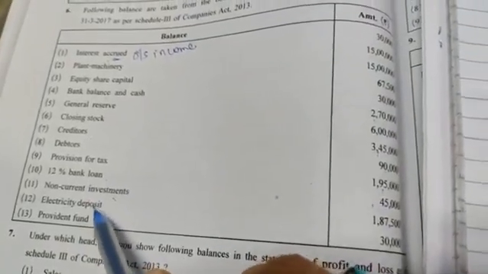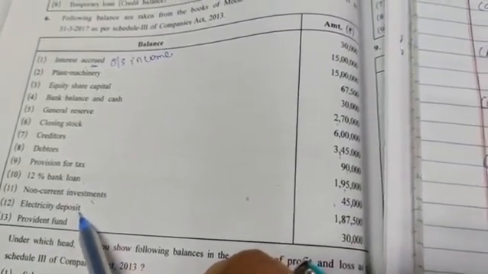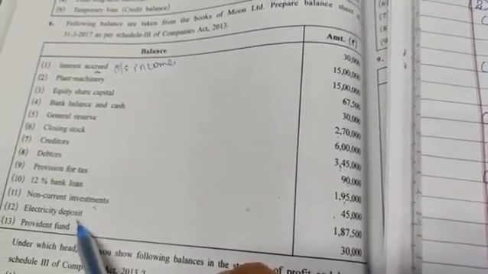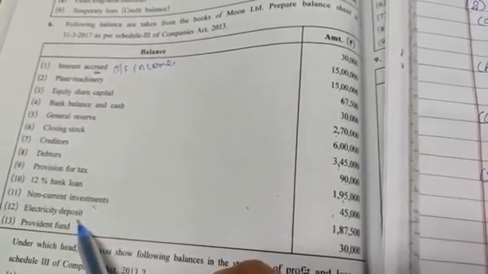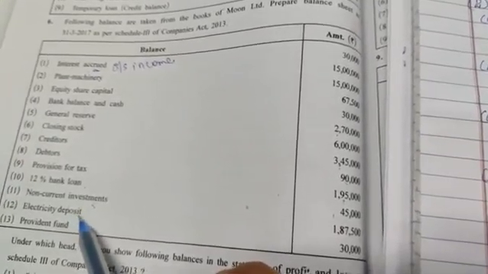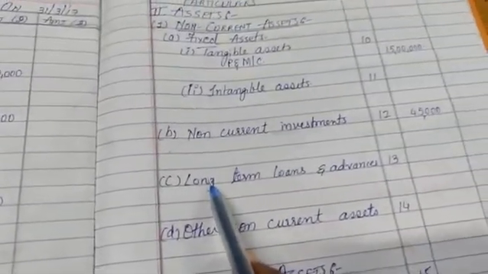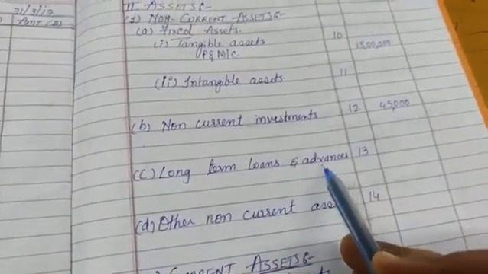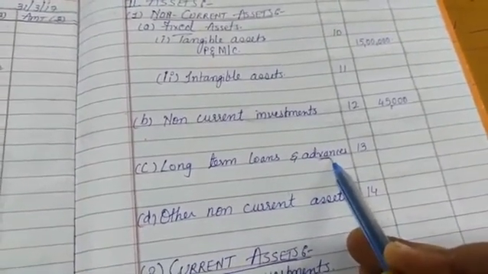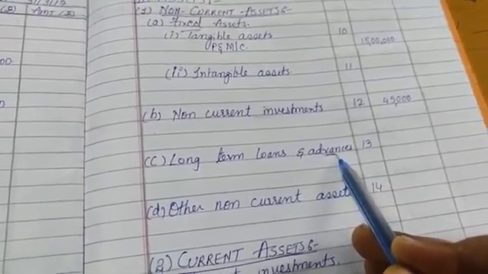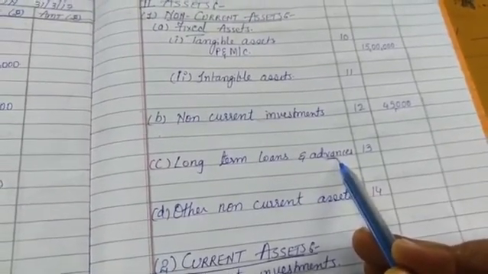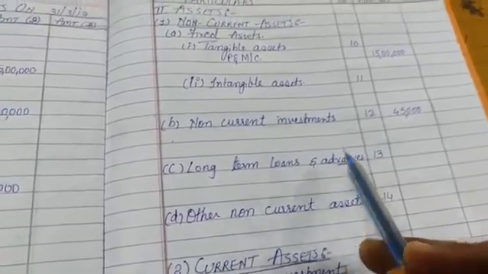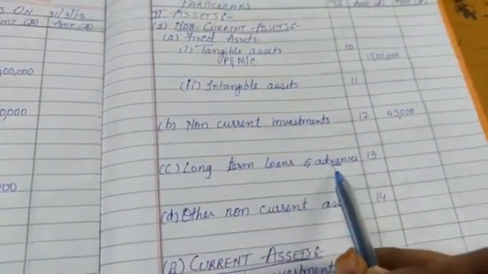Then electricity deposit. See, electricity deposit is an asset. When you have taken the electricity connection, at that time you have paid the deposit, and when you withdraw the service of electricity, they will pay you back. This is an asset. Where will it be recorded? In non-current assets, as it is for a long term, so it will be coming under long term loans and advances. This is one type of advance which you have paid to the electricity department for using the electricity service. When you withdraw this service, they will pay this deposit back. So electricity deposit will come under the heading of non-current assets, long term loans and advances.